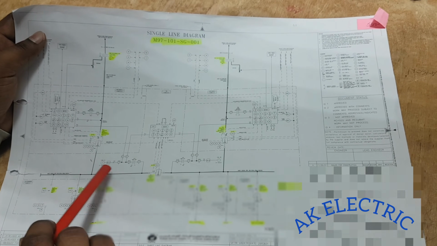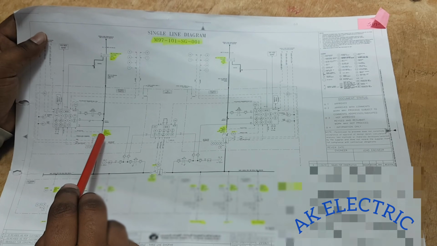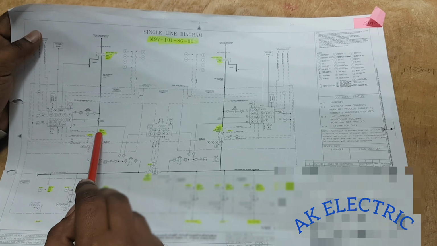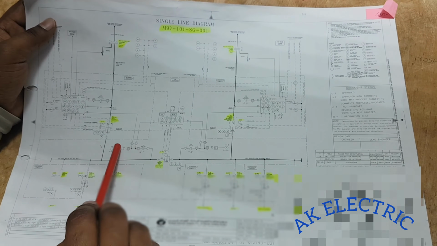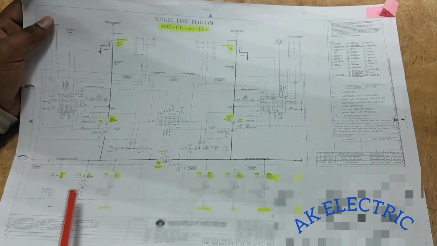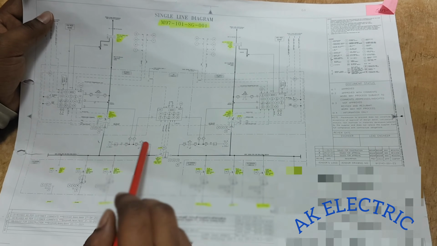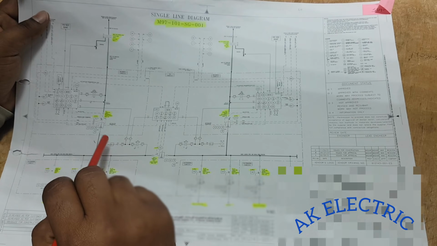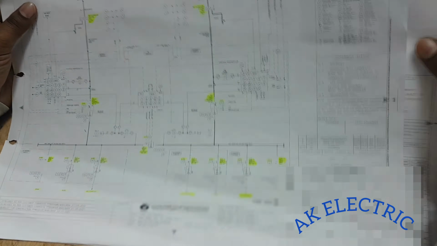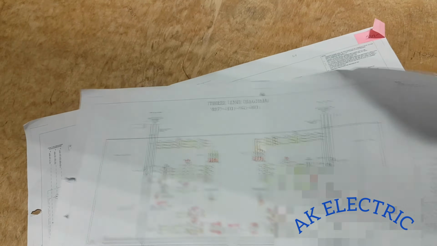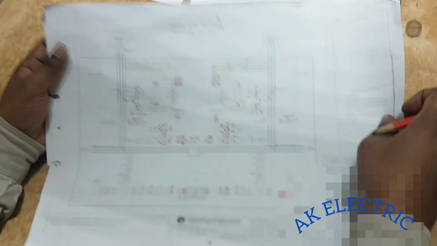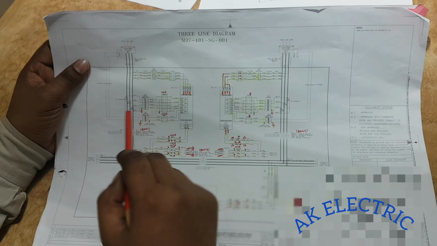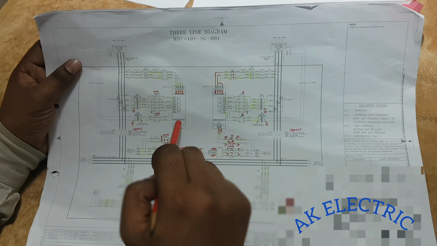Okay, one thing before. Breaker before will be called as line voltage. Okay, breaker after will be called as bus voltage. So this bus voltage will be taken for this voltmeter. Okay, and this you can see in 3-line diagram very clearly. See here, this is 3-line diagram. So here breaker after will be called as bus voltage. This bus voltage is measured by this relay.